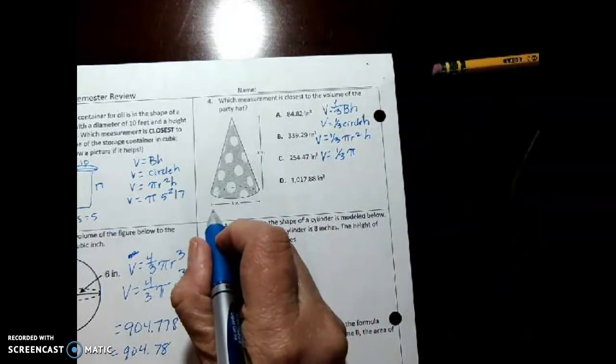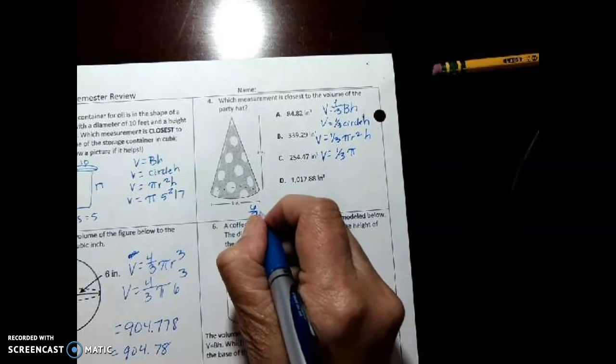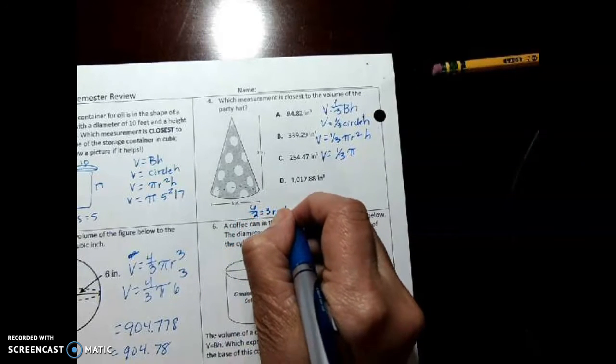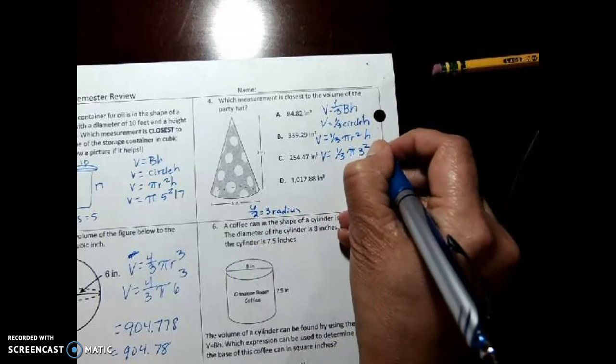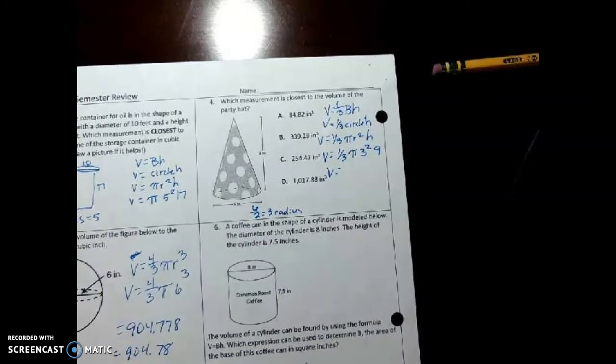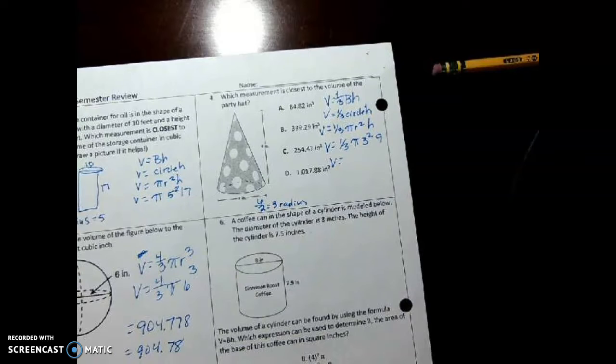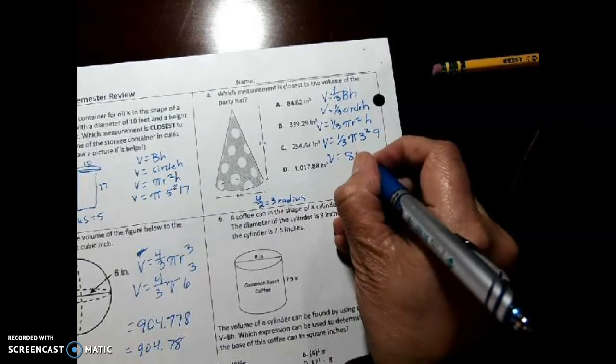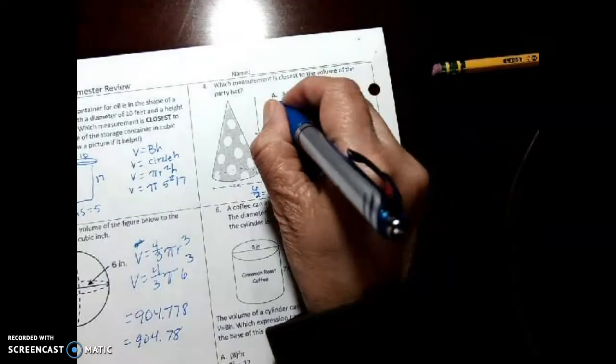Right here, this is the diameter. So that 6 divided by 2 equals 3 to get the radius. So 3 squared times the height. One third. So 84.823, the answer is A.